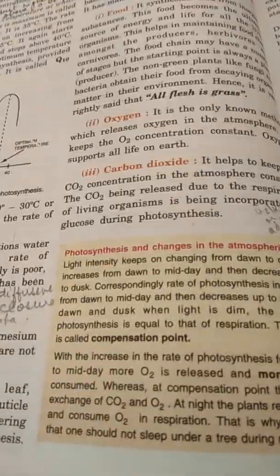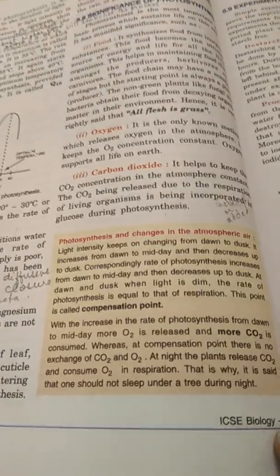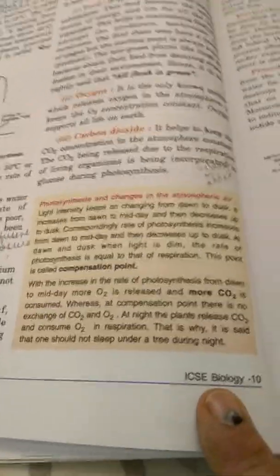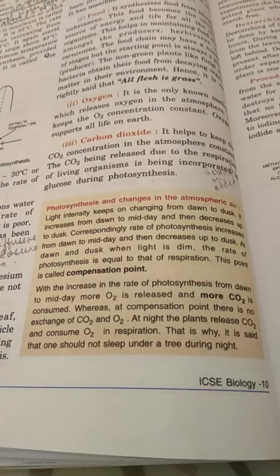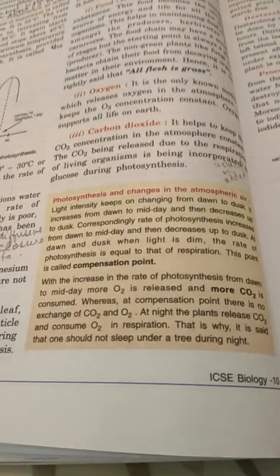This is how the oxygen and carbon dioxide concentration in the atmosphere is balanced by the process of photosynthesis.